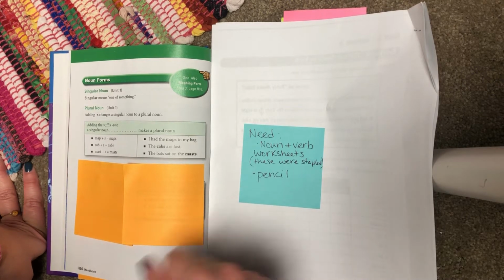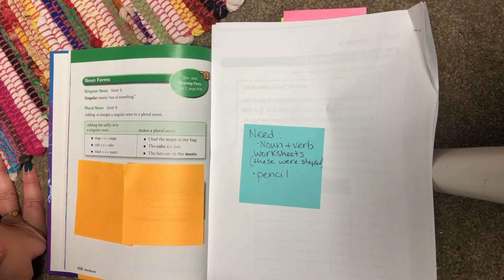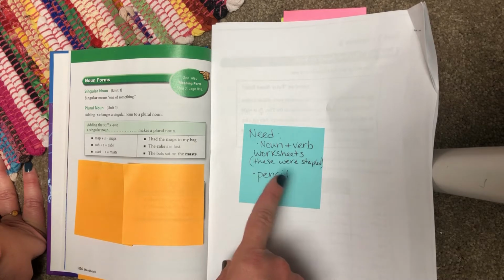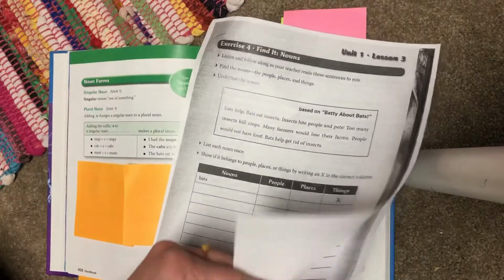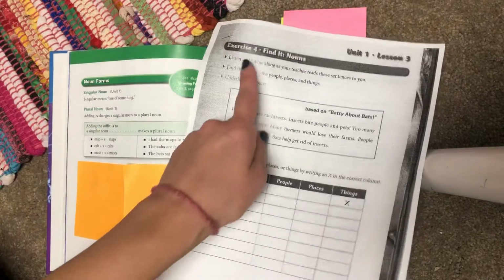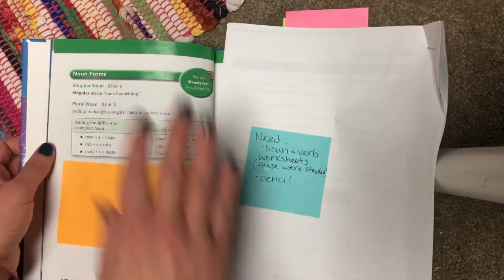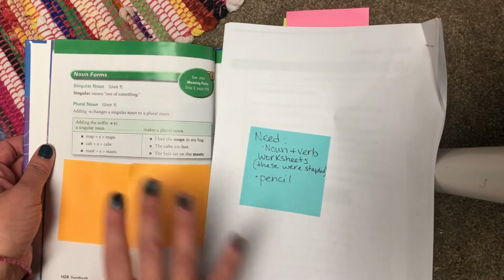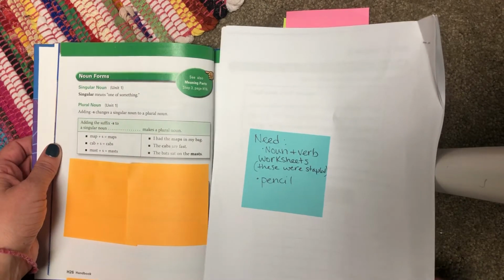Right, this is what you're going to need for today's lesson. You need the noun and verb worksheets. I gave these to you guys yesterday. There were 3 of them stapled together. They will either say nouns on it or nouns and verbs, okay? You don't have this page or this book. This is just where I'm pulling the information from, okay? And make sure you have a pencil.